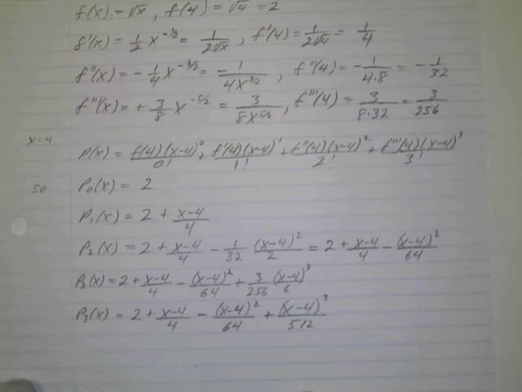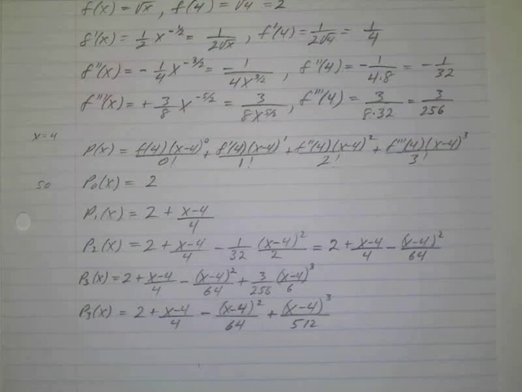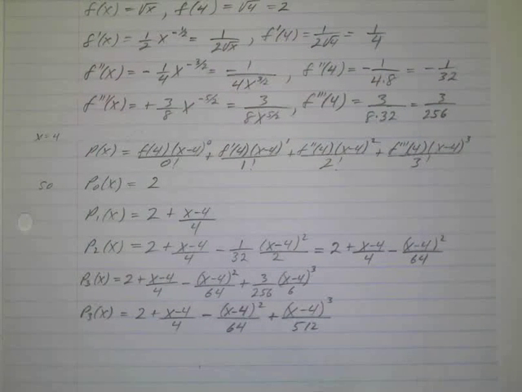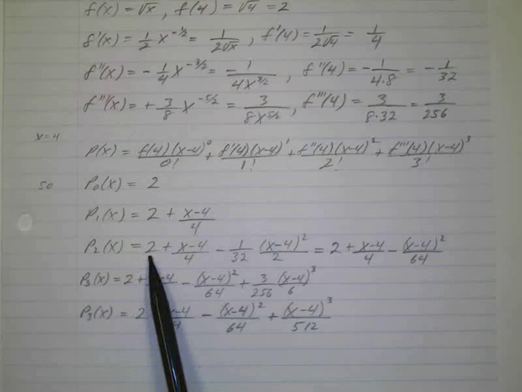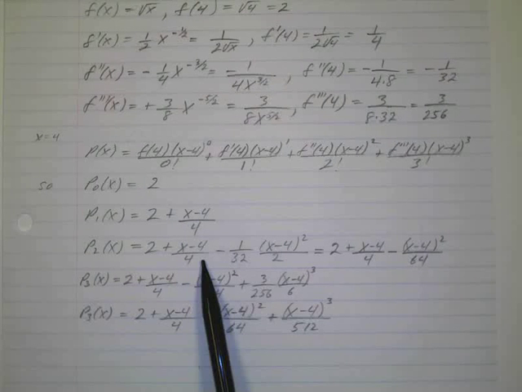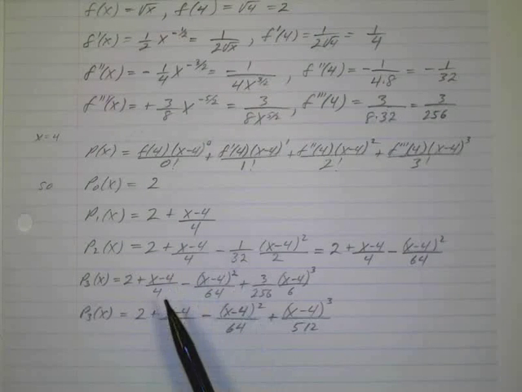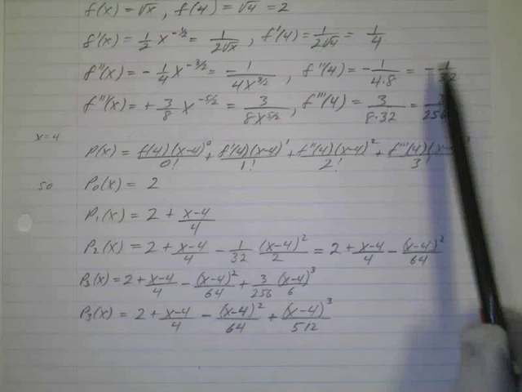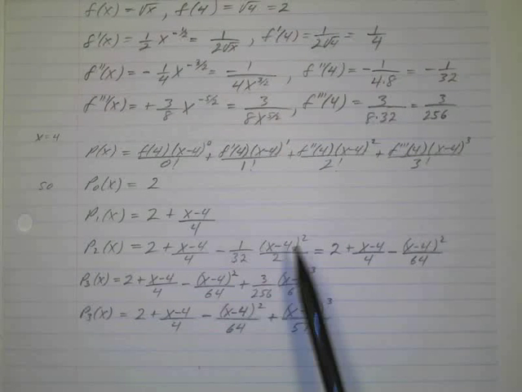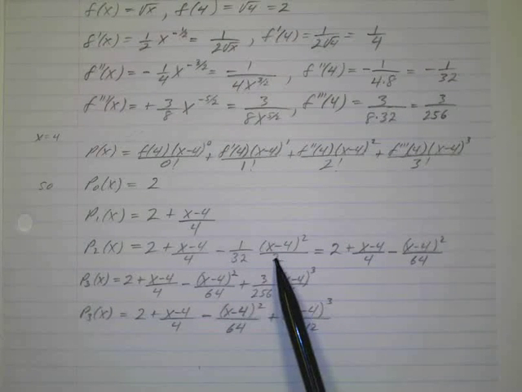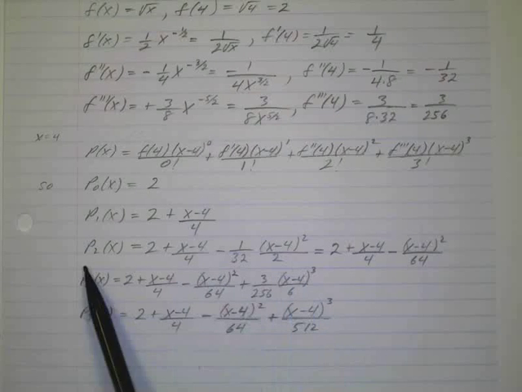Okay, let's get this up so I don't rattle on without giving you anything to see. All right, and then this is P sub 2. And we have 2, and then x minus 4 over 4, the same thing. And then I've got the negative 1 over 32, and then x minus 4 squared over 2. And we can simplify that because this is part of the answer.